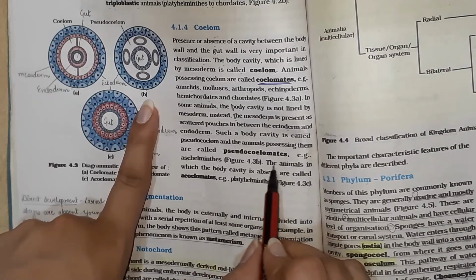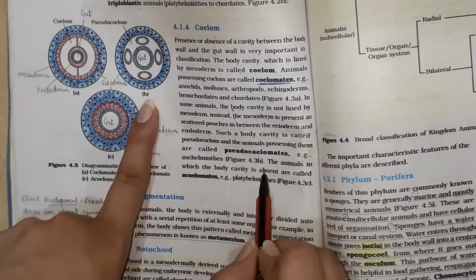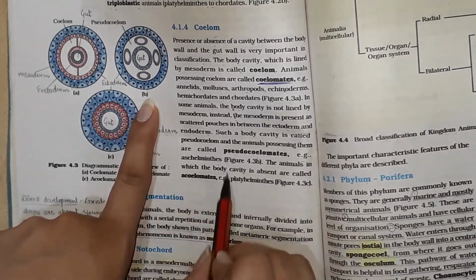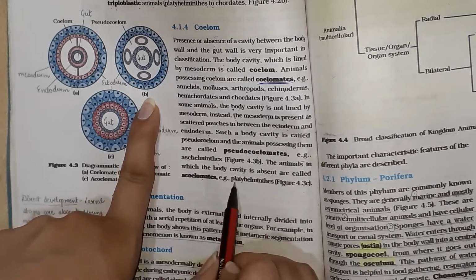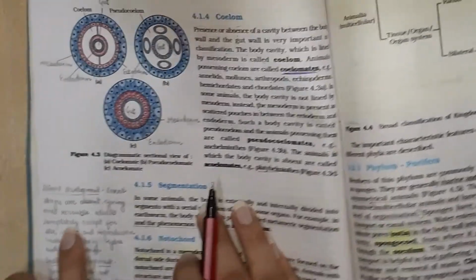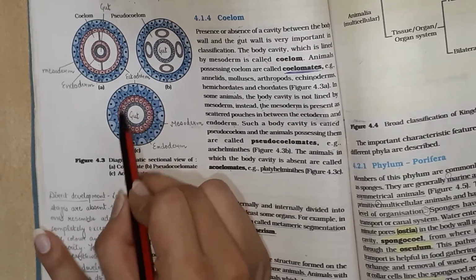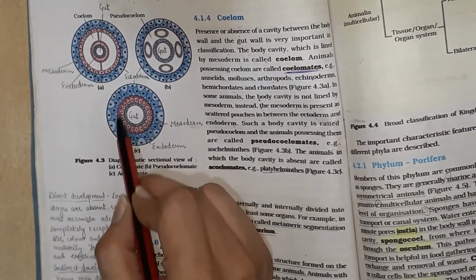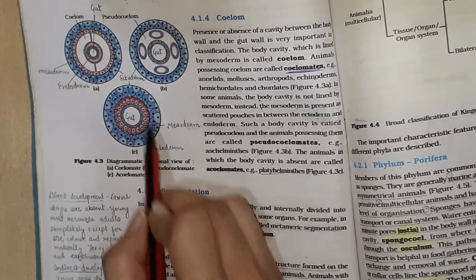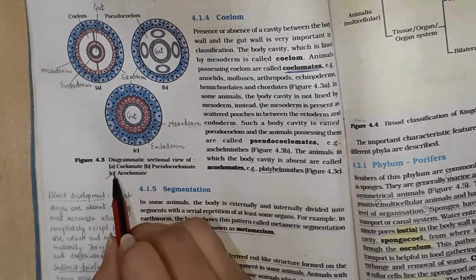At last, the animals in which the body cavity is absent are known as acoelomates, for example the Platyhelminthes. In this case, ectoderm is present, endoderm is present, mesoderm is present, but there is no body cavity within the mesoderm. This kind of arrangement is known as acoelomate arrangement.